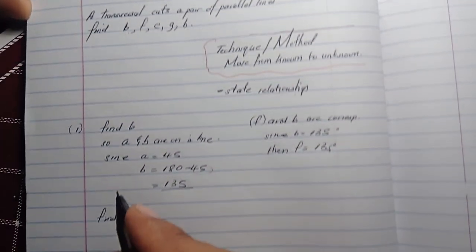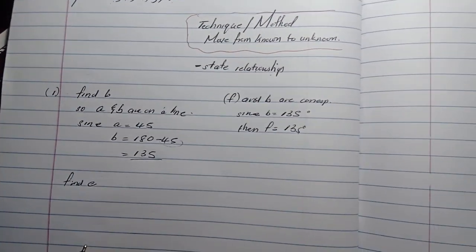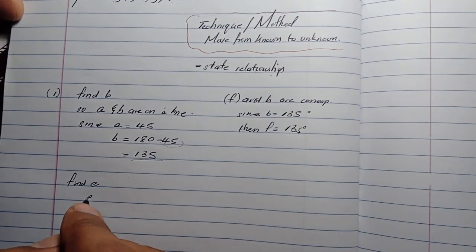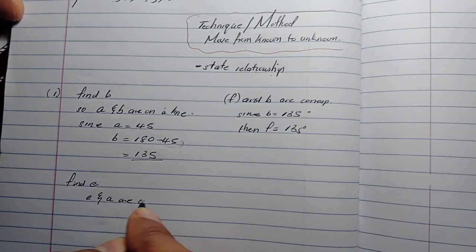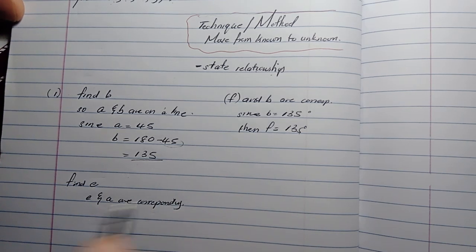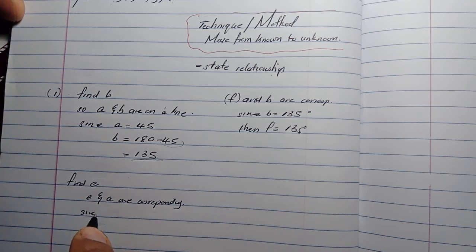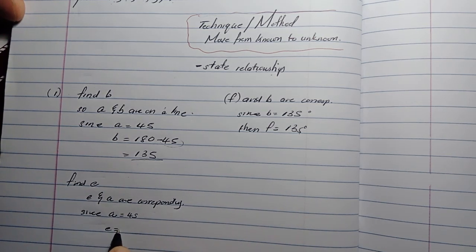So what we say now is that E and A are corresponding. They're in corresponding positions, so they are the same. So since A is equal to 45, E will be equal to 45 as well.